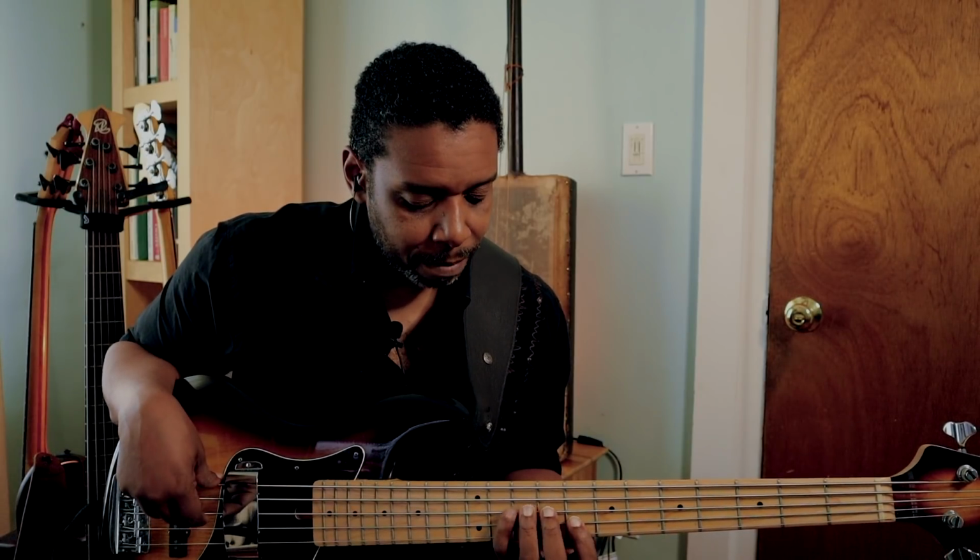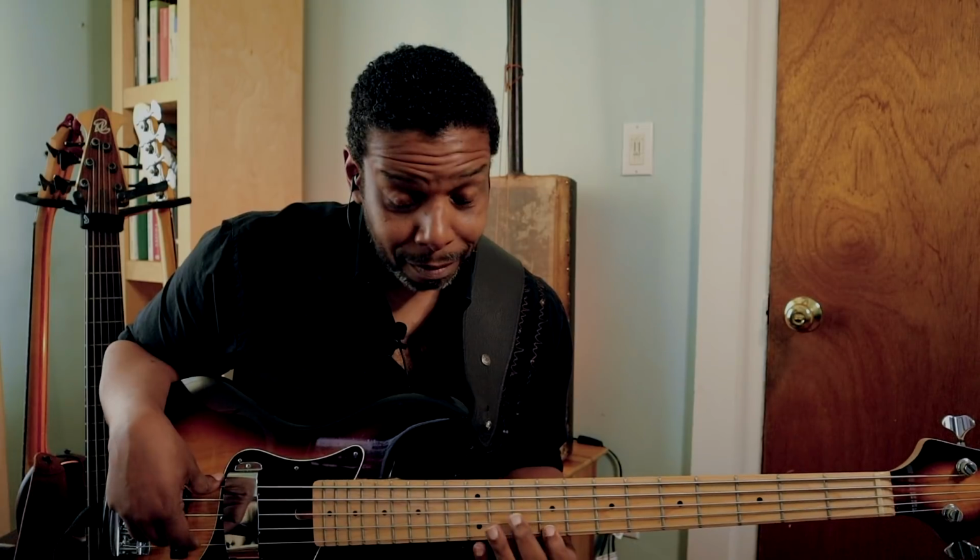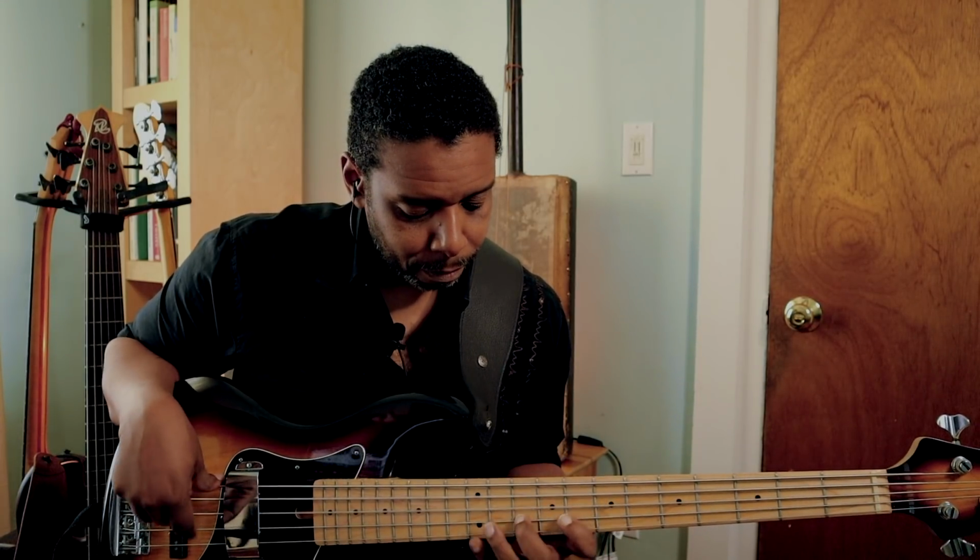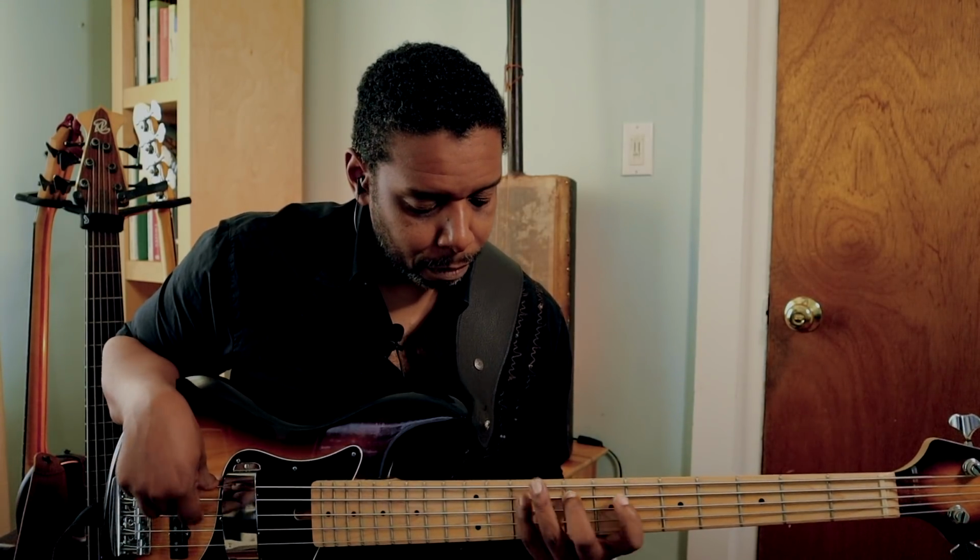And then that shape happens again when I start on the D string. So then I have this cool pattern that I can then incorporate into my harmony.